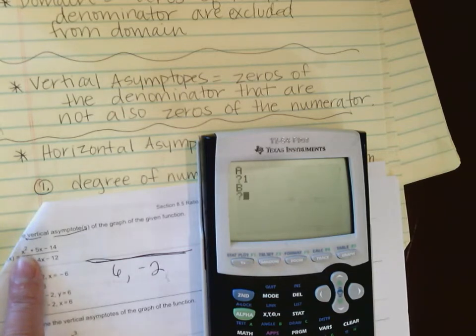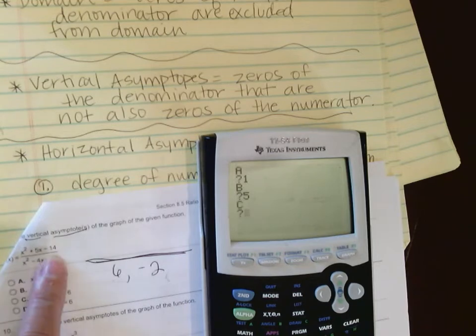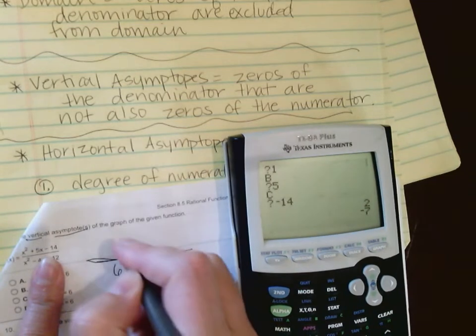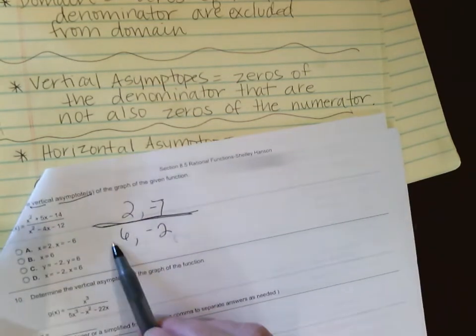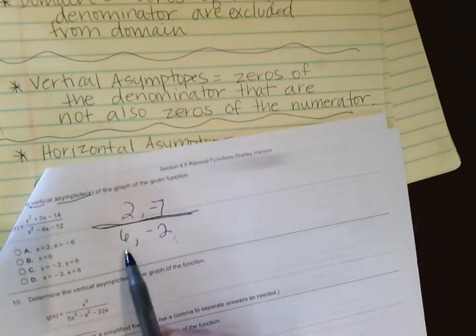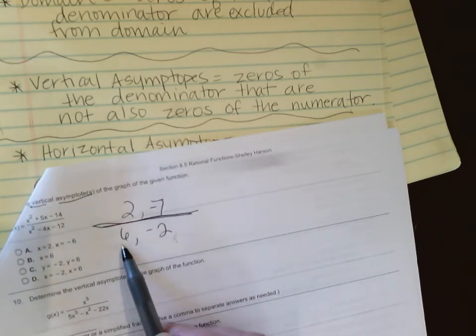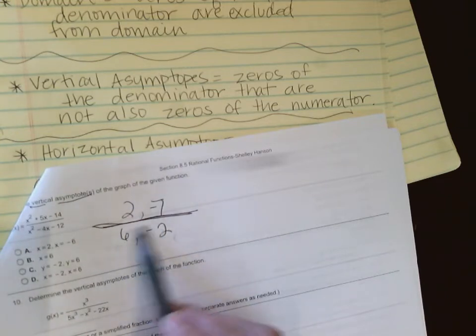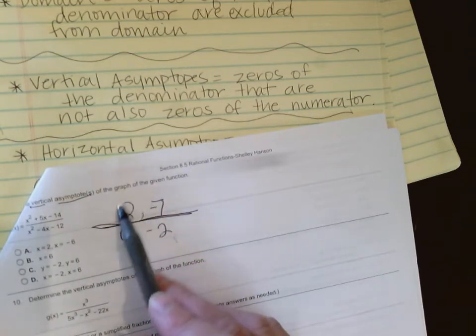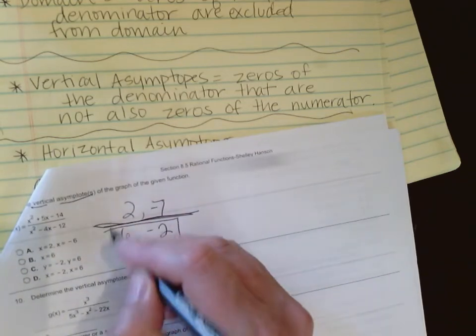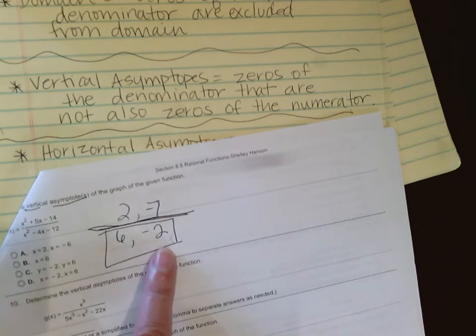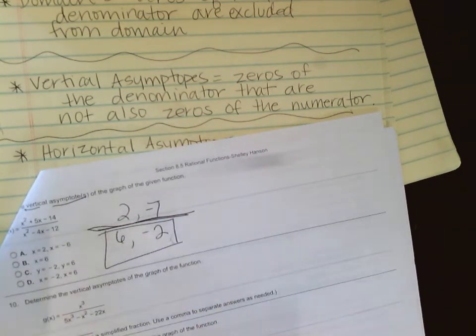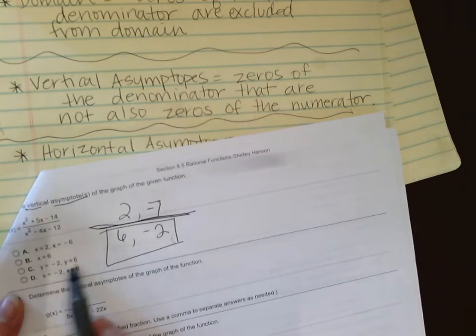A is 1, B is 5, and C is negative 14. So the zeros of the numerator would be 2 and negative 7. So these are fine. The only time that you would get a number that you wouldn't be able to use is if one of these numbers matched one of these numbers. And since they don't, these are true vertical asymptotes. So x equals 6 and x equals negative 2. So 6 and negative 2.